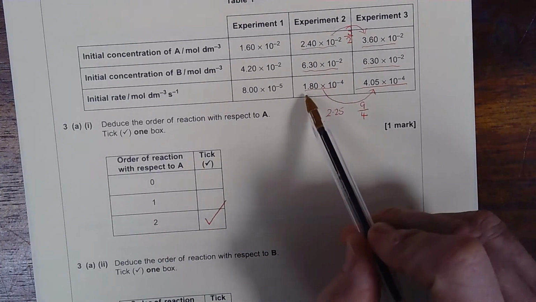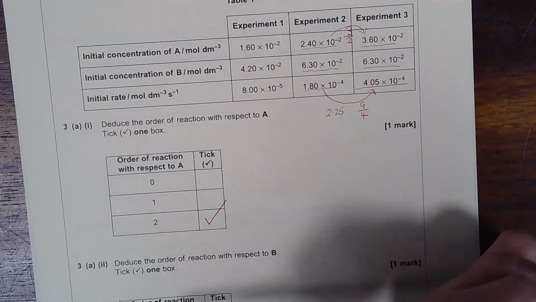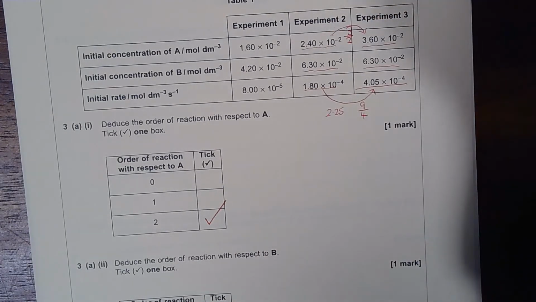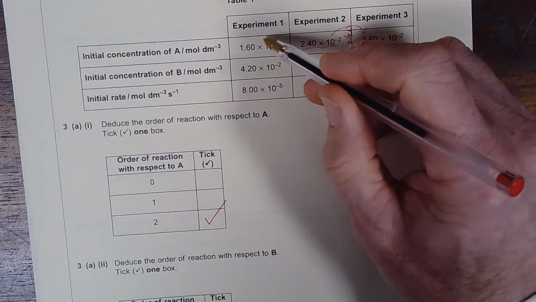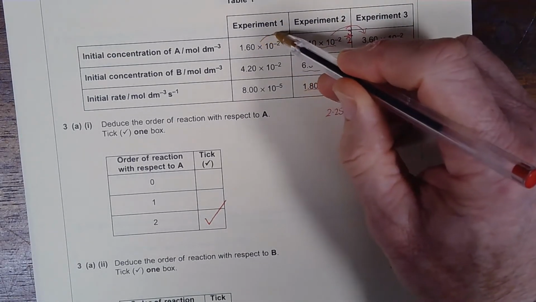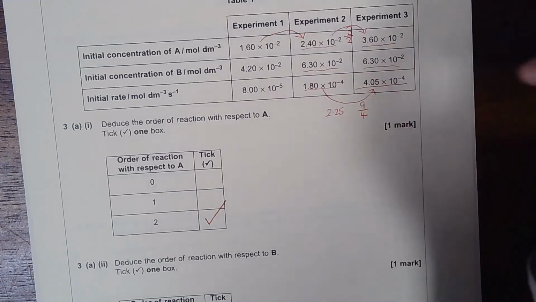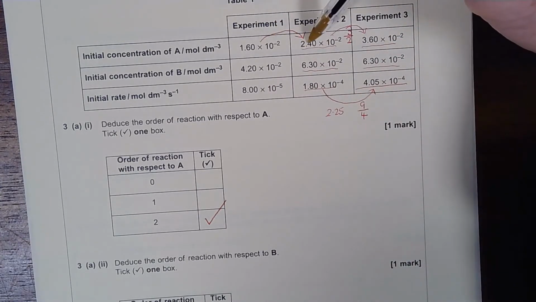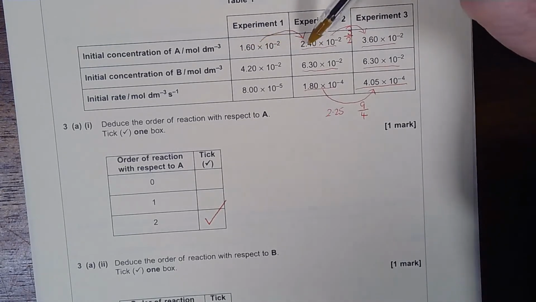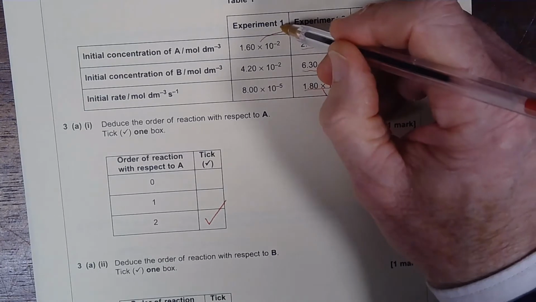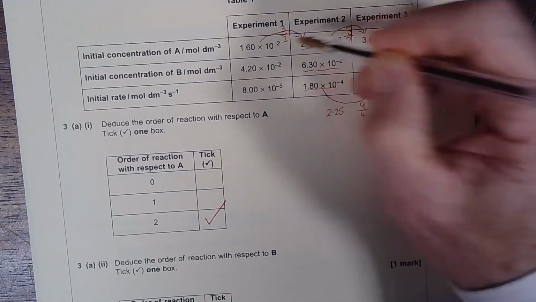If we then go back into the table to work out what B would be, we need to see B changing. So if we look at this situation between, let's say, here and here, we can see that A has again increased by 2.40 over 1.60, or 24/16. It is exactly the same increase, 3/2.